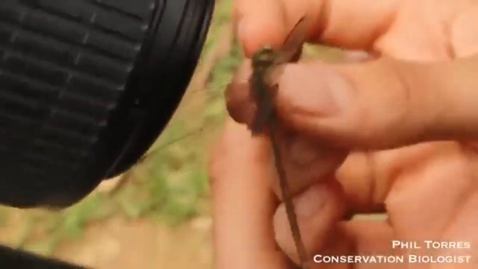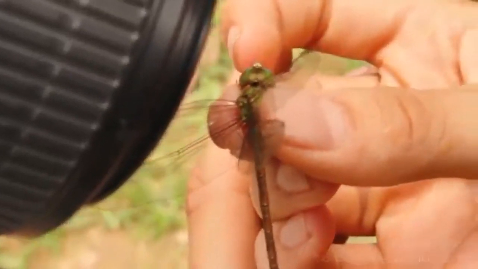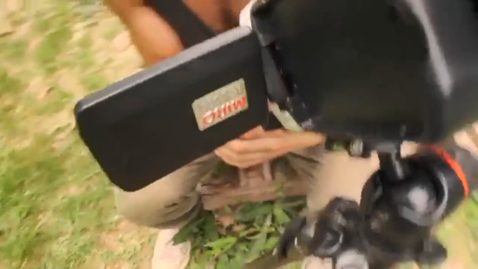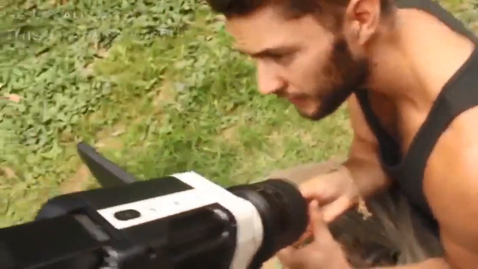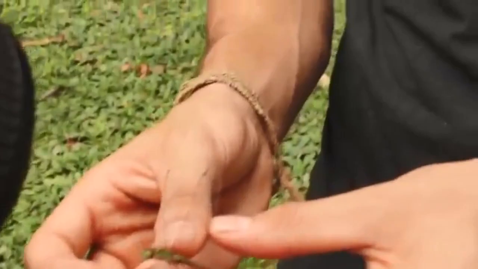Today we're going to try to figure out how dragonfly wings work. So Phil has a dragonfly that I caught last night on our night walk, and we have a high-speed camera, and we are set up with a macro lens to try to collect that exact spot. So tell me when to trigger.